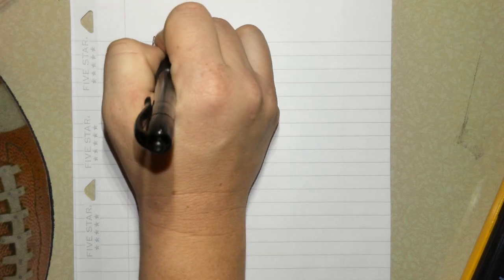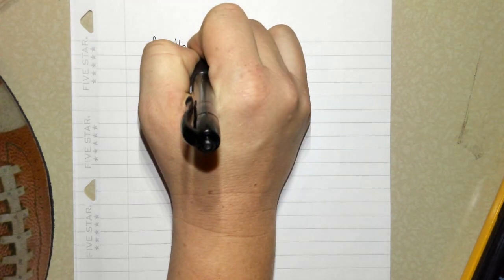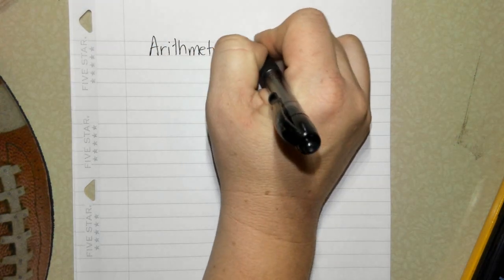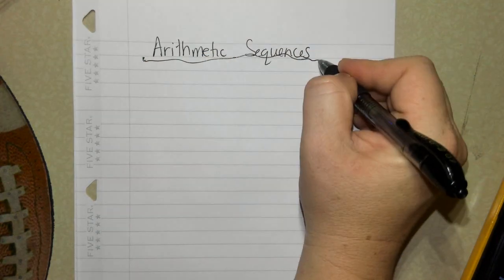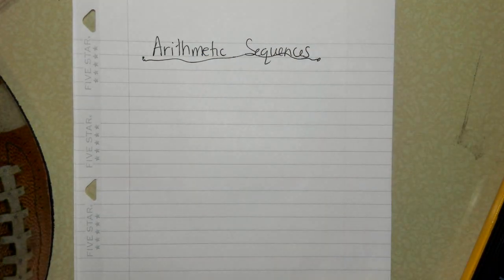Today you're going to learn about arithmetic sequences. At the top of your paper, please write it down. You learned this concept freshman year. We are going to revisit it and then increase the strength slightly with fractions and applying it to real-world problems. So what is an arithmetic sequence?